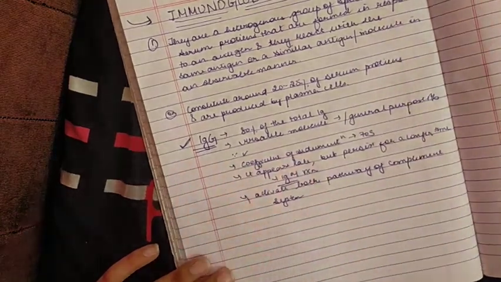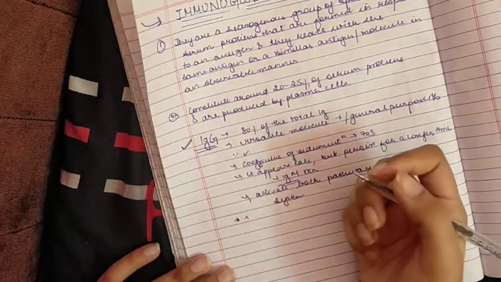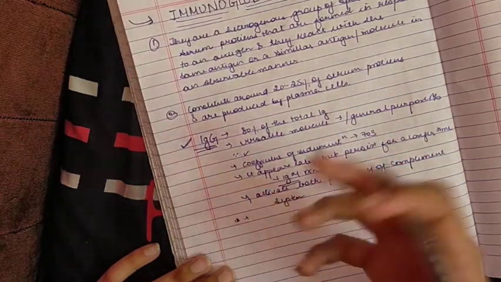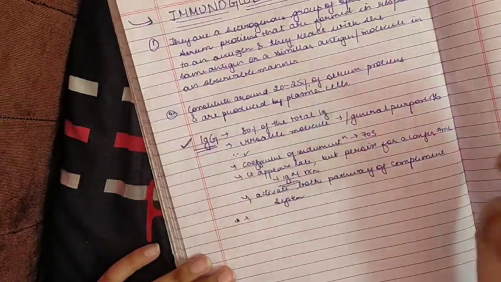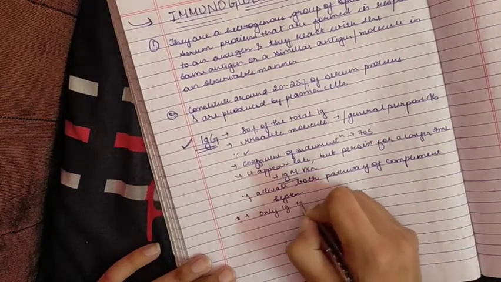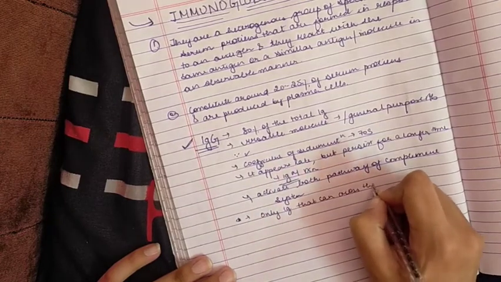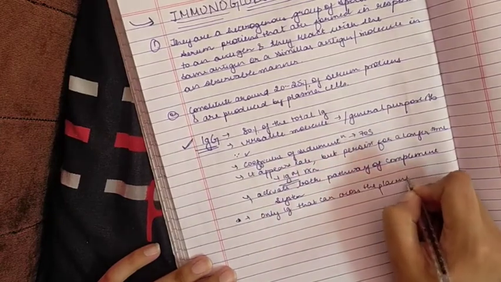Then it is the only immunoglobulin, and this is a very important point, which can cross the placenta and confer the immunity from the mother to the fetus. So it is the only immunoglobulin that can cross the placenta, correct?